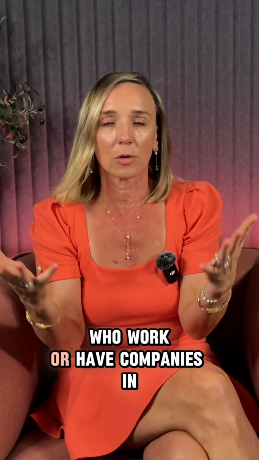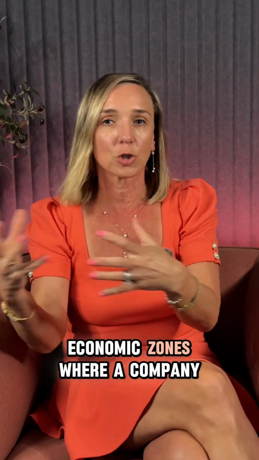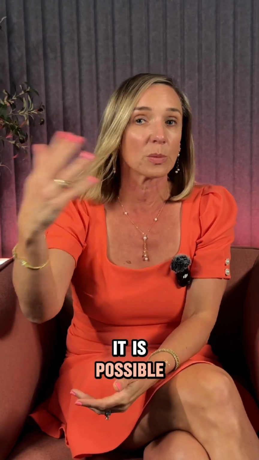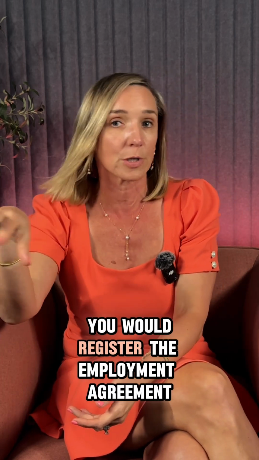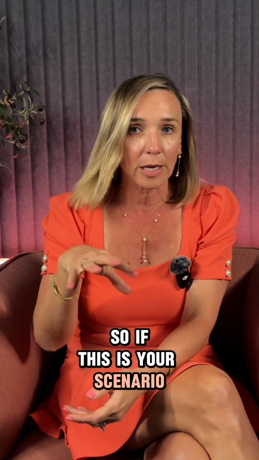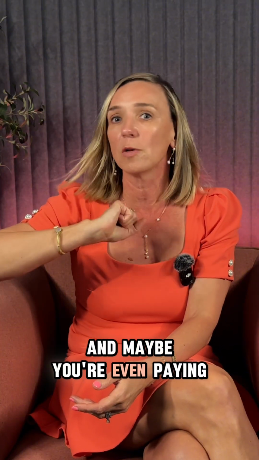Those who work or have companies in the UAE would know that there are different economic zones where a company can be set up. If you're in the mainland, it is possible to register your employment agreement with the mainland authority. If you're in a free zone, you would register the employment agreement with the free zone authority. Sometimes companies do that, even though the employee is based outside the UAE and maybe even paid outside of the UAE.